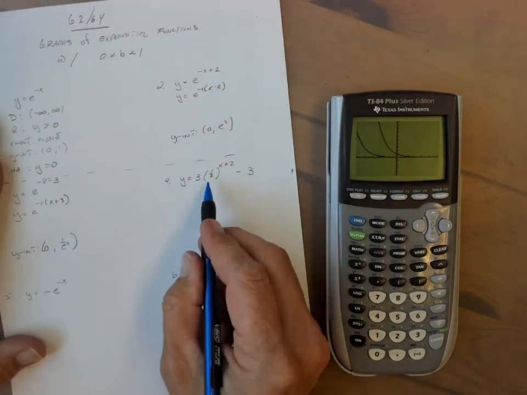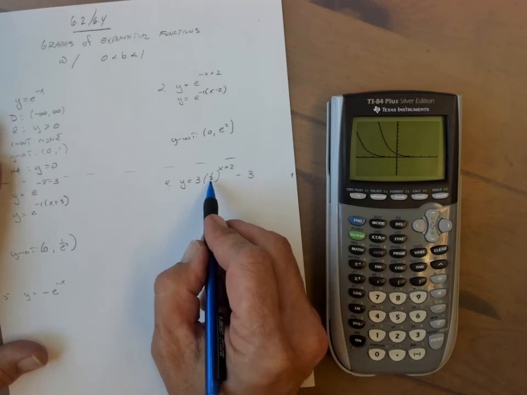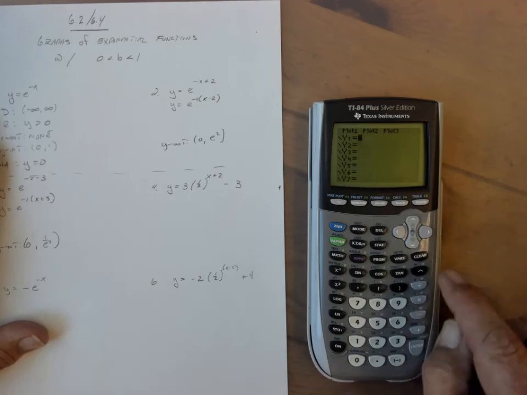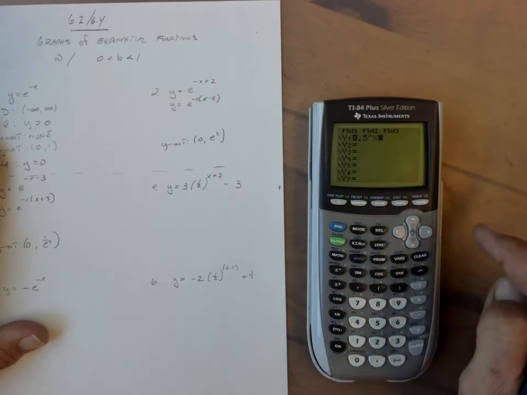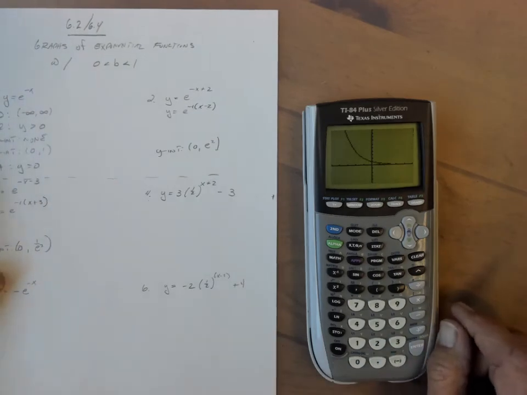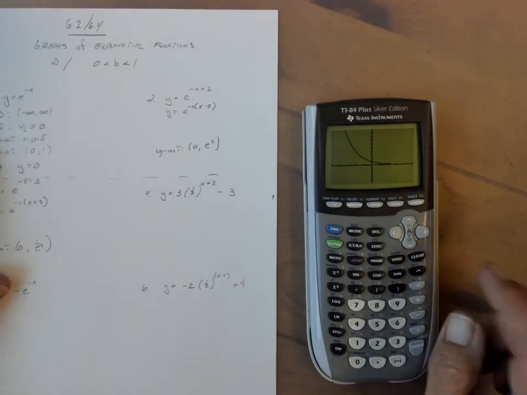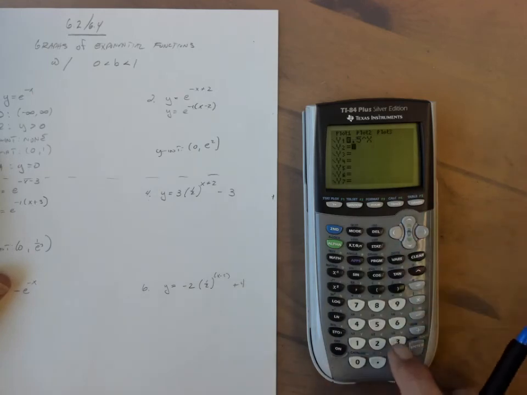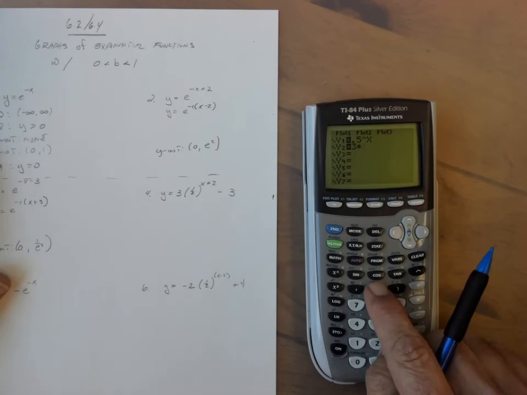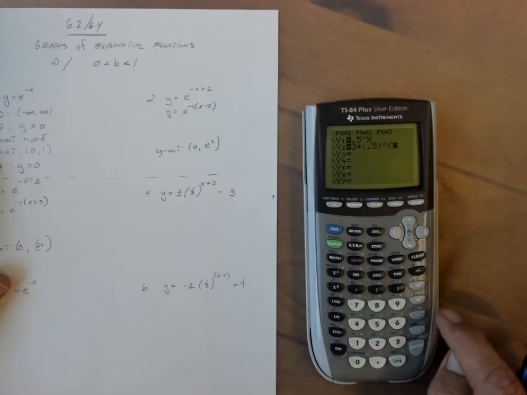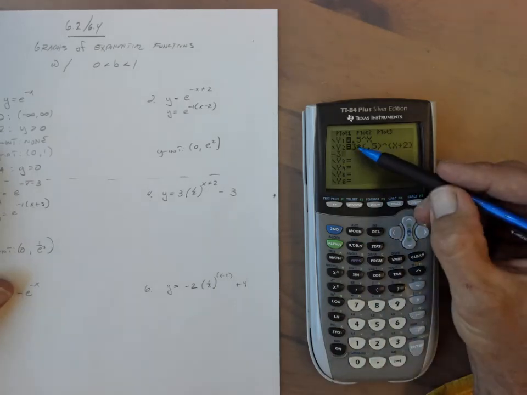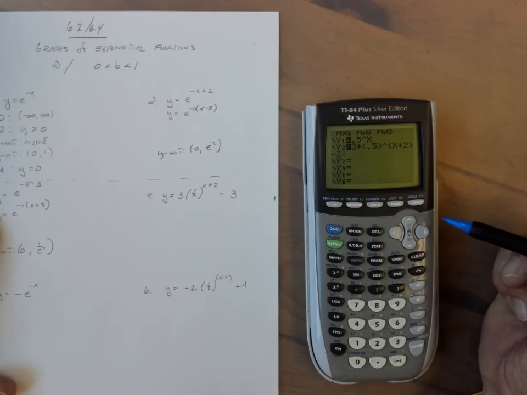Okay, so here now we've got a few transformations, and we've changed our base, still a number between 0 and 1. So I'm going to clear out those, and I'll put in 0.5 raised to the x as our parent graph. And again, notice it looks just like 1 over e to the x. Very similar. And so now we're going to do 3 times, and I'm going to do this in parentheses, 0.5 raised to, and in parentheses I'm going to do x plus 2 and then minus 3. So the 3 in the front, excuse me, is going to be a vertical stretch.